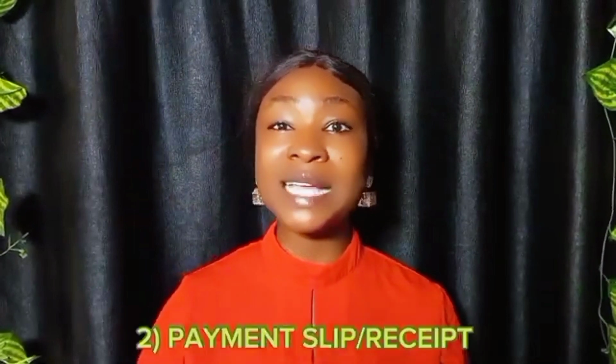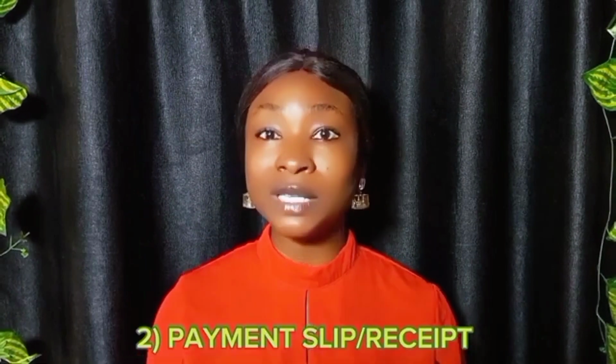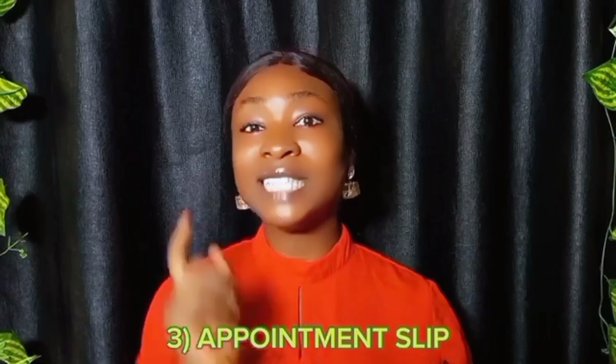Make sure you download and print out your application form, your payment slip or receipt, and your appointment slip. Then you should have your reference number. These four things are very, very important and vital. These are the evidence to show that you did the process. You have the appointment later, after you have chosen your appointment day.